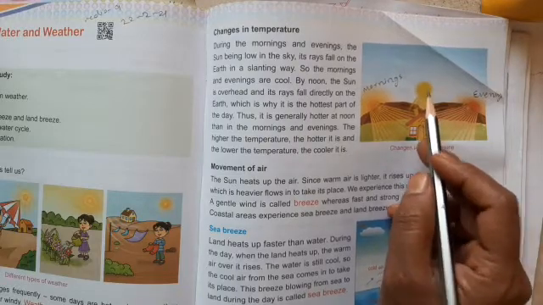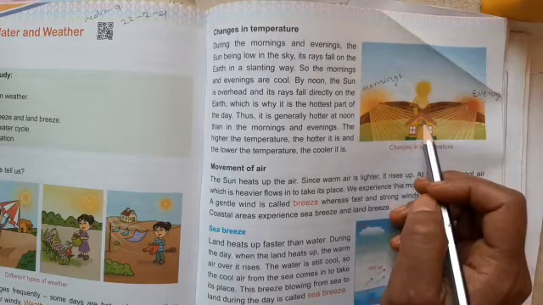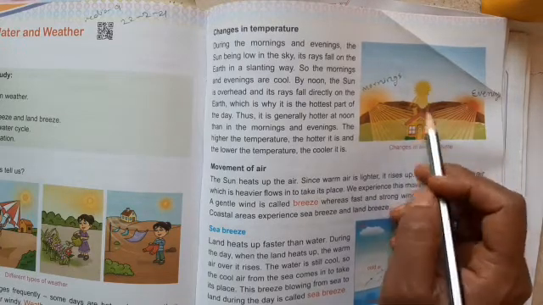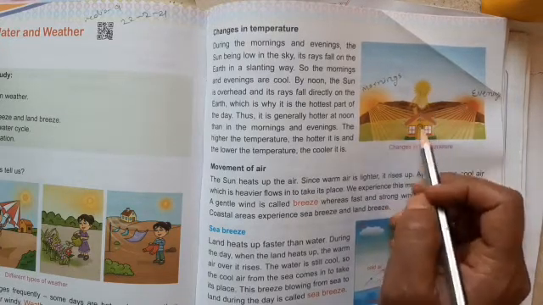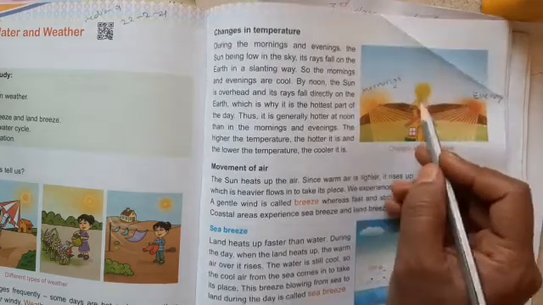By noontime the sun is overhead and its rays fall directly.